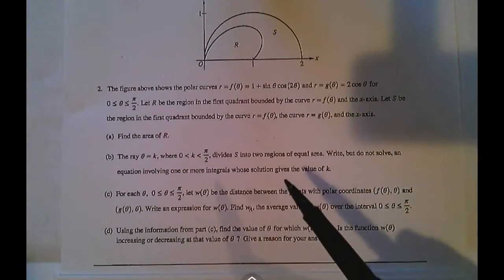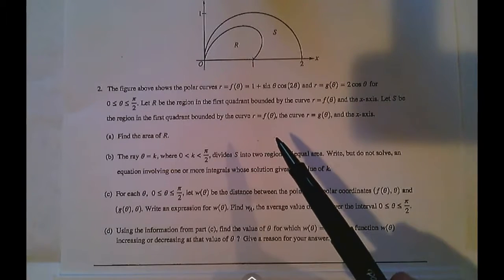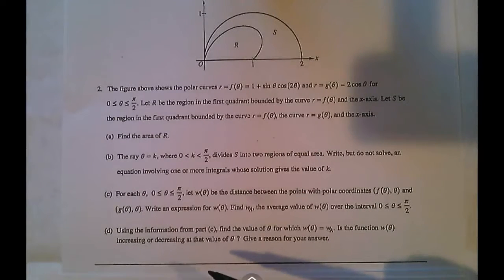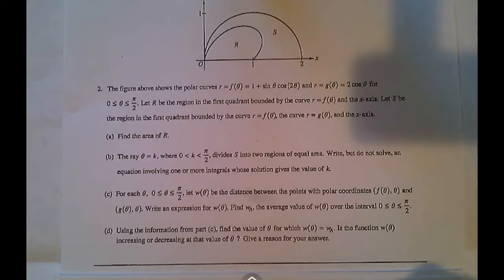This question is from the 2017 AP exam. This is last year's question. This is what you would have faced. This is question number 2. It's calculator active. This is what would have been staring back at you, either moving you closer to your goal of a 5 or holding you back.